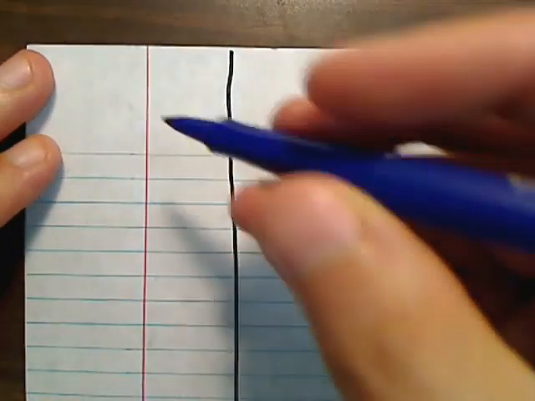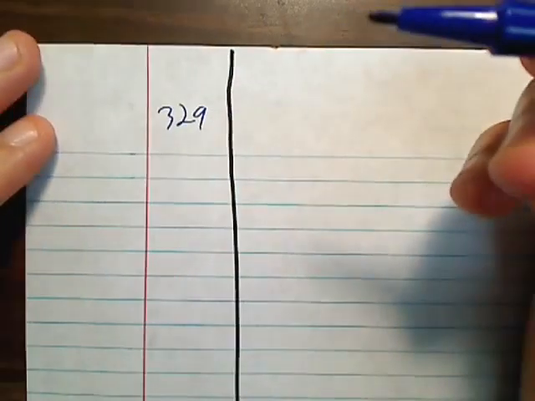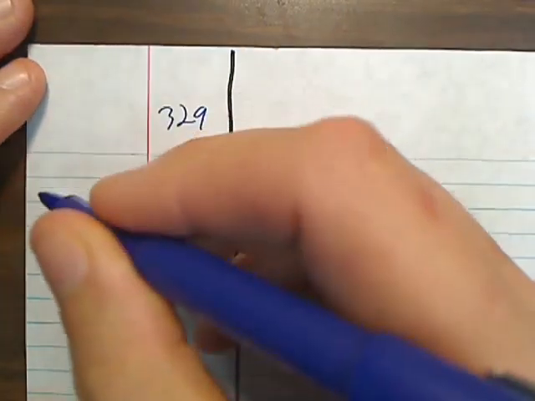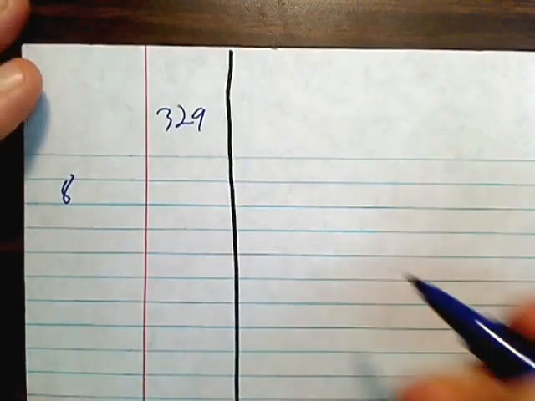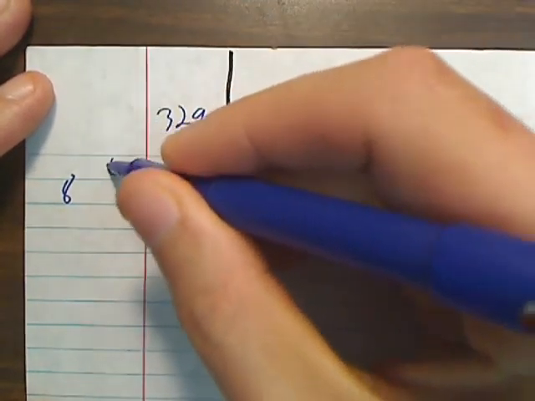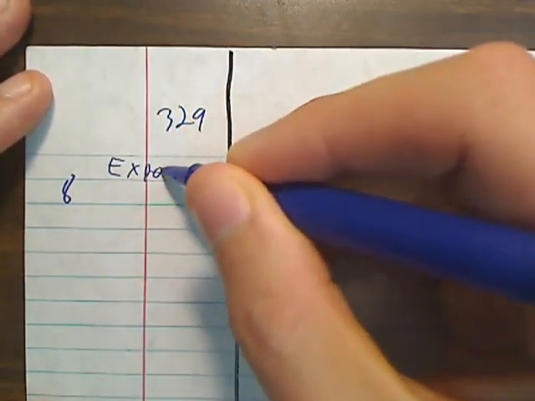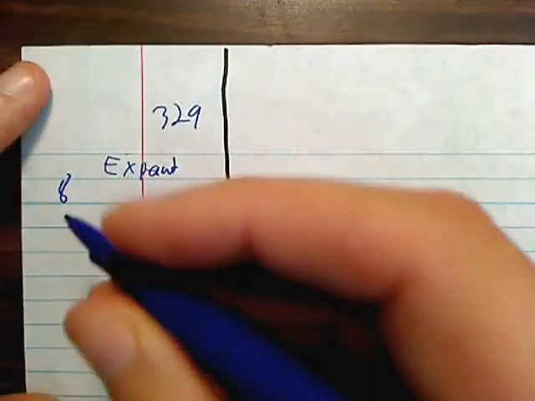Okay, so 329 is the page we're on. We're going to do two problems. Let's start with number 8. We're going to do an easier one and then a hard one. The instructions are to expand, like the instructions I gave to Wolfram Alpha. Expand this out, please. Number 8, x minus y to the third power.